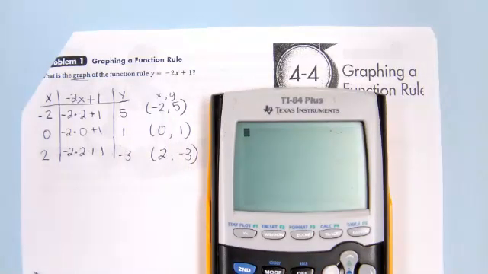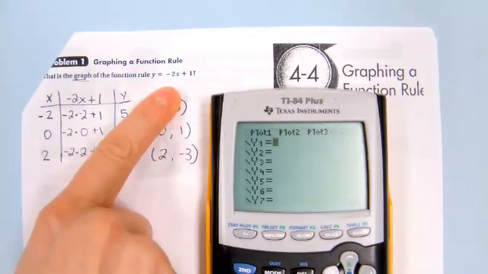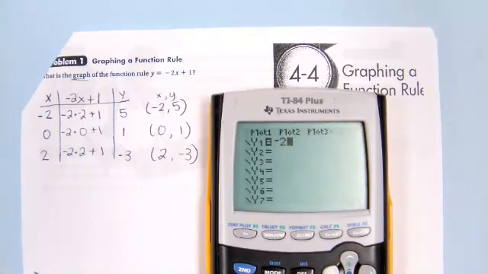Okay. Does anyone remember from before break? What do I do to put in a function rule? What do I press? Go, David. Press y equals. Now, if you have something in there, you want to clear it out, which I had something in there. So press clear to get out any equations. And then I want to put in this equation, -2x plus 1.